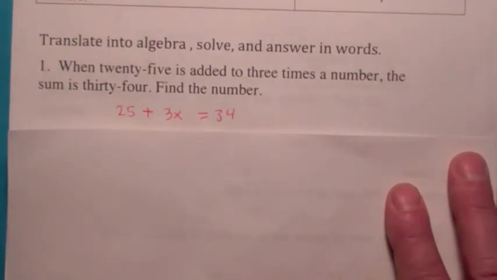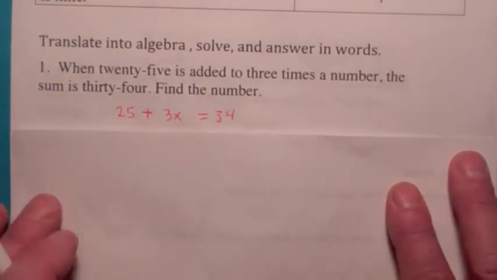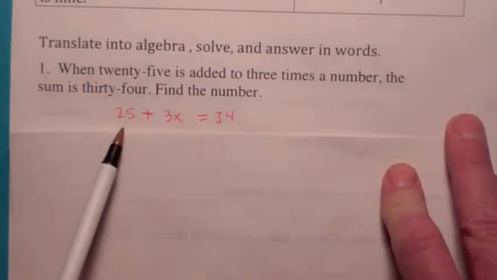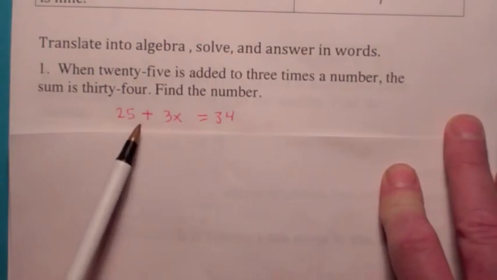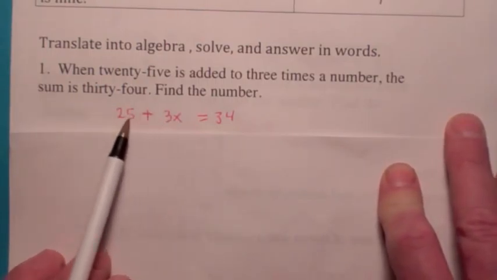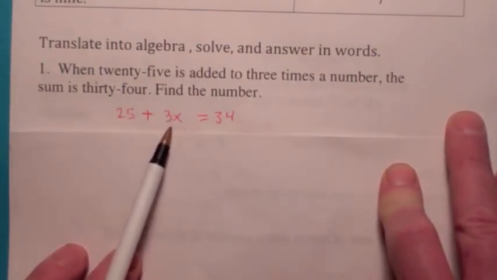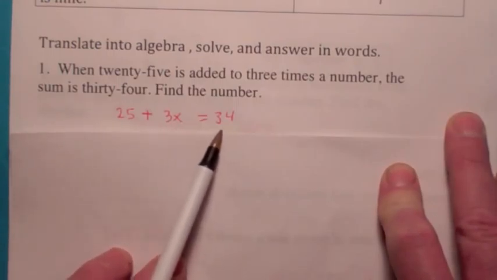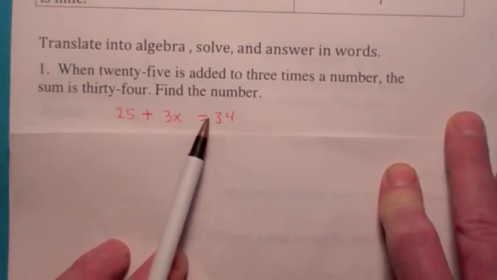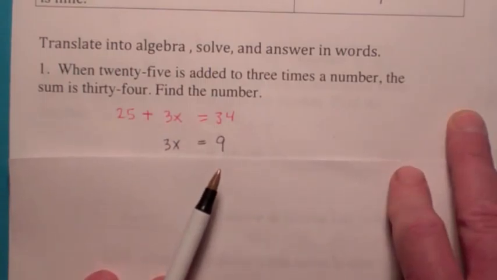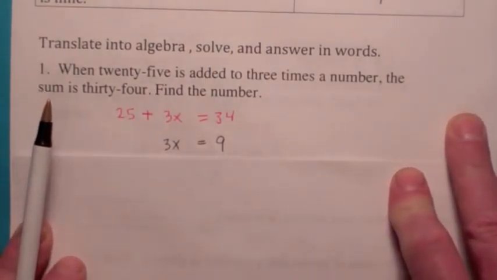Now when we solve these, let's see if we can do a little bit in our heads. The way we'd solve this is to add negative 25 to both sides, right? And then divide by 3. Let's do that in our head. What do you get on the left side if you add negative 25? Don't you just get 3x? And what do you get on the right side? What's 34 plus negative 25? Don't you get 9?